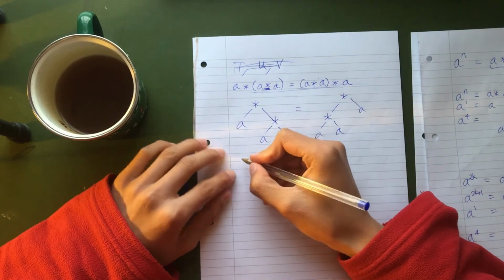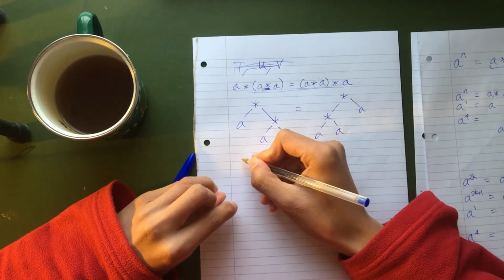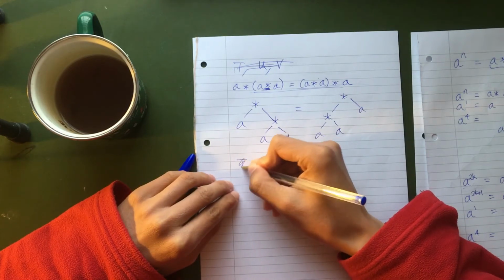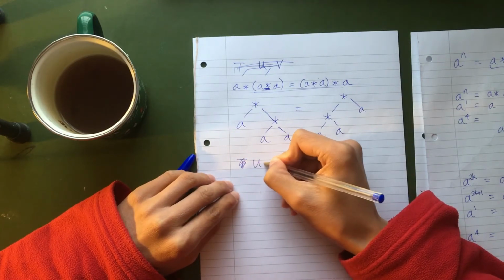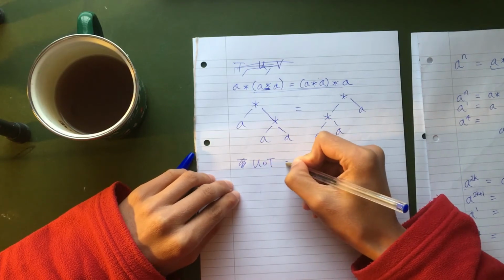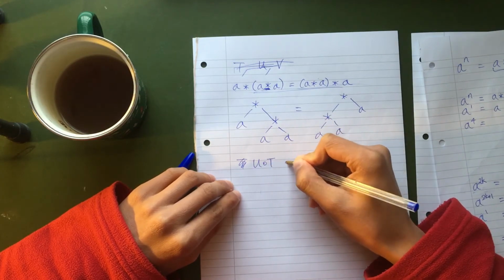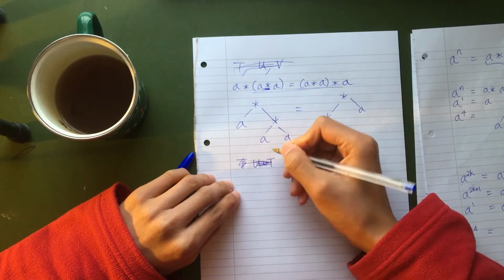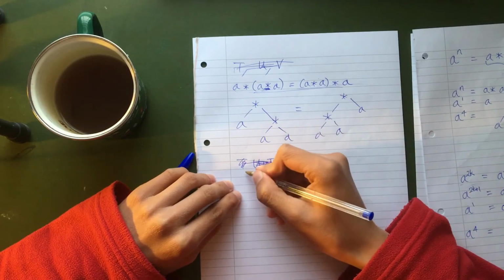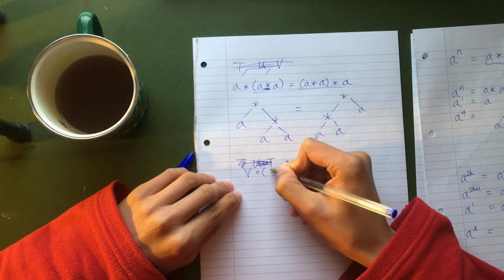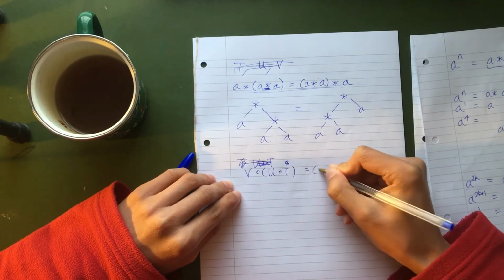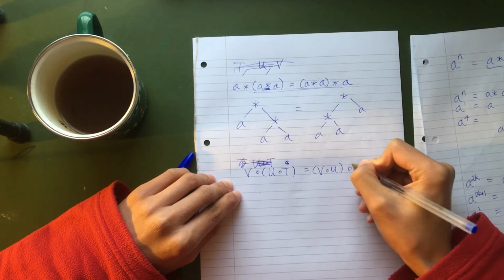So the definition of composition is u composed with t is just doing u after doing t. And function composition is associative as well. So v composed with (u composed with t) is equal to (v composed with u) composed with t.